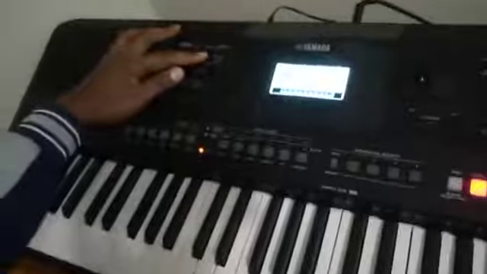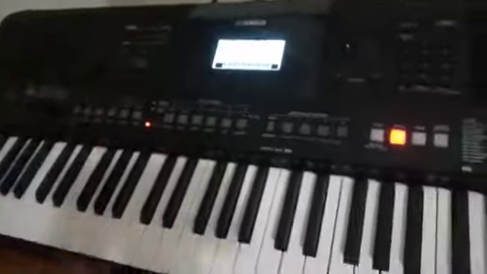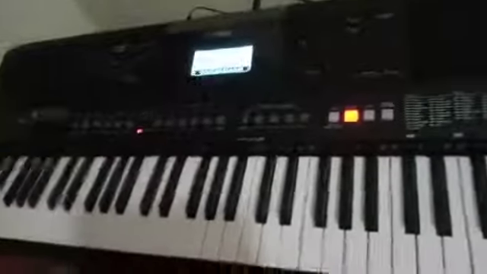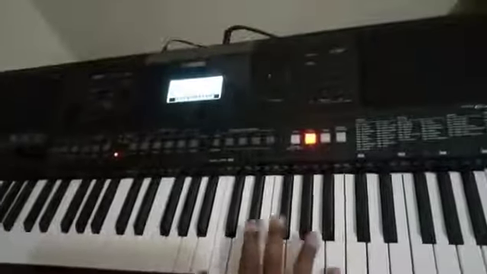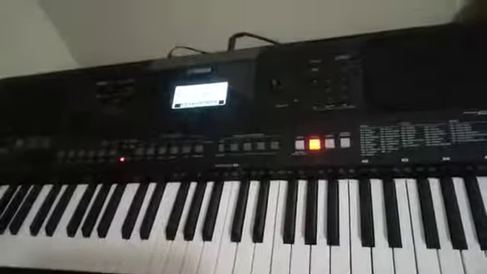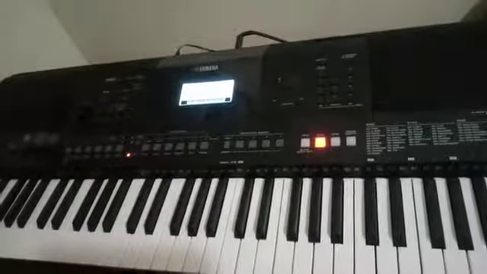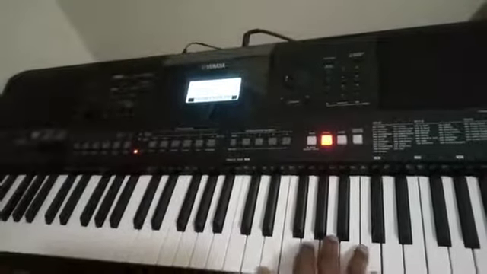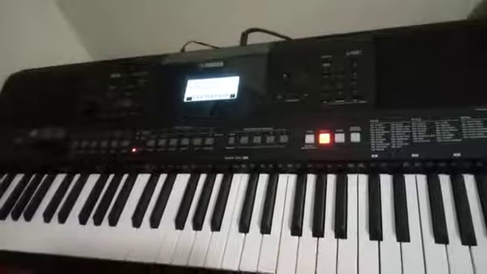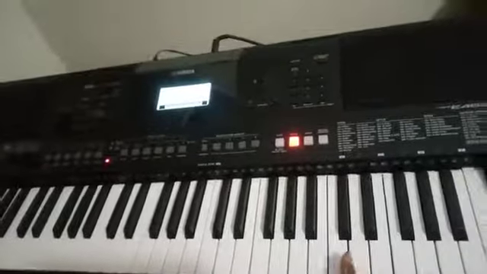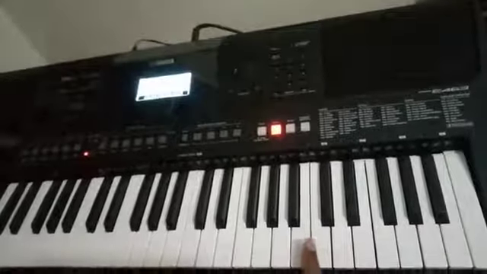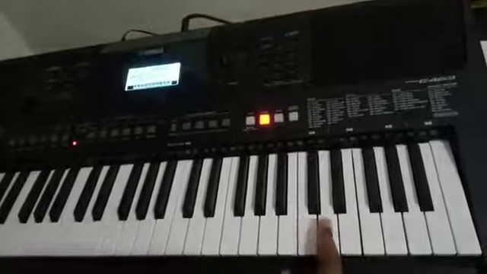Transpose is used to move from one key to another. For instance, if you are comfortable playing key C, like we have just played here, songs are written in different keys. It is not all the time that you are going to find songs written in C. Maybe you will find a song written in D, and you have to play it at C, so you have to make your C sound as D.